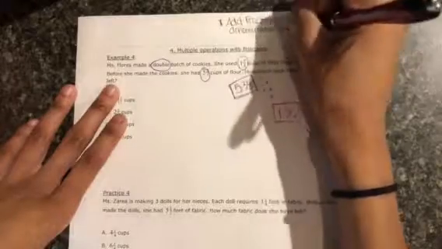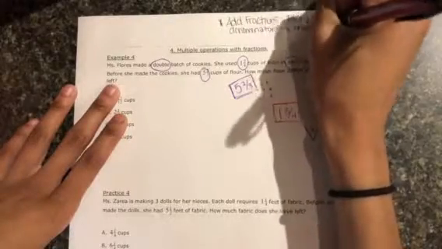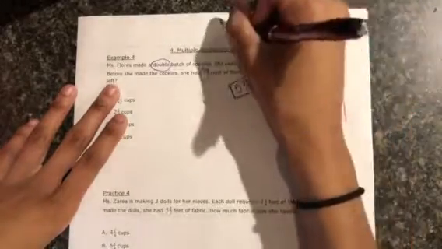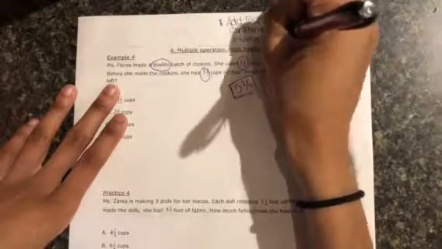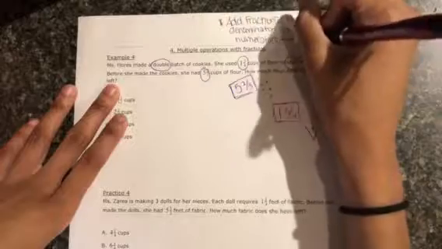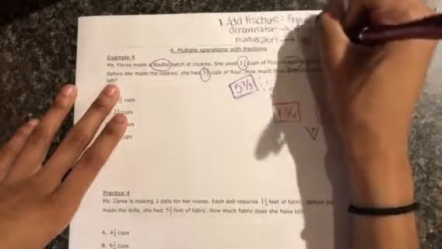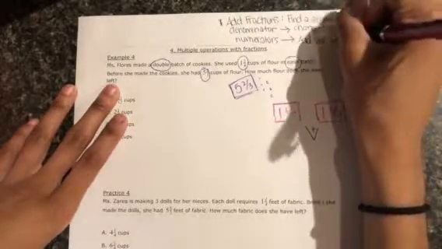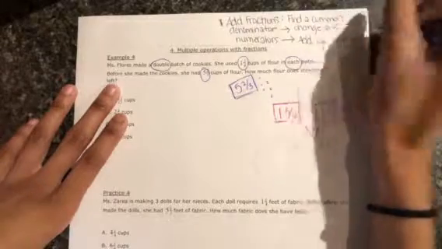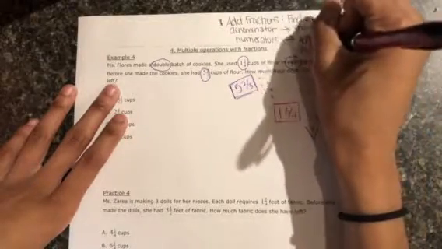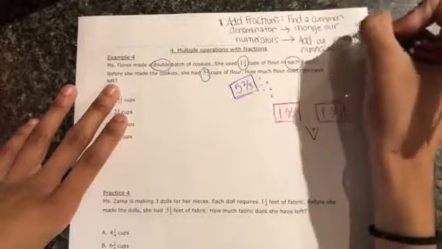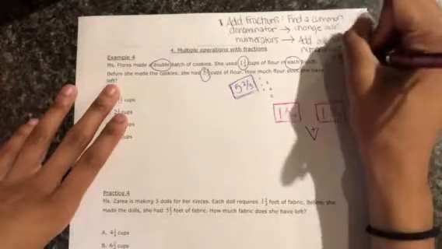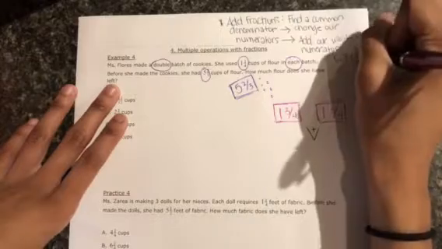Then we want to change our numerators. And then we want to add our wholes and numerators only. So we're not going to worry about adding the denominators. We're just going to add our wholes and numerators only, all right?